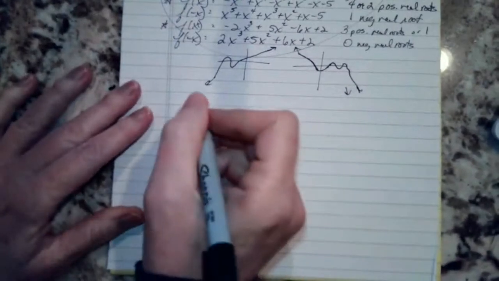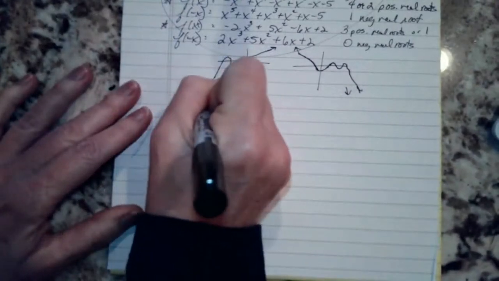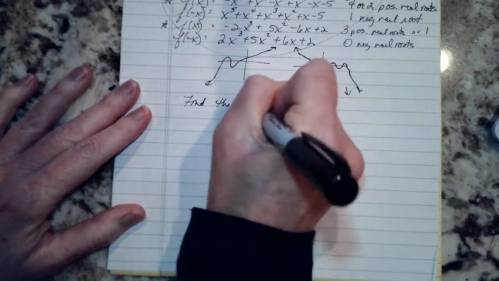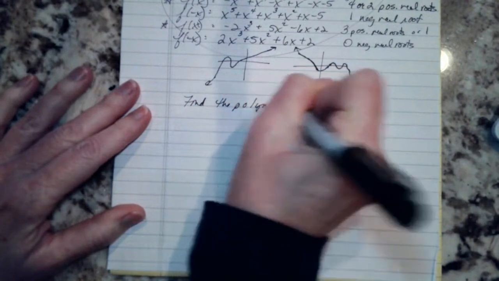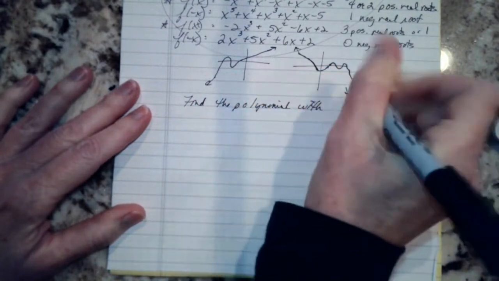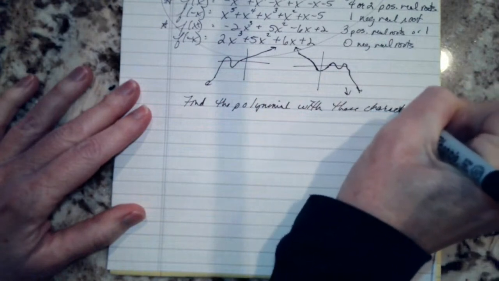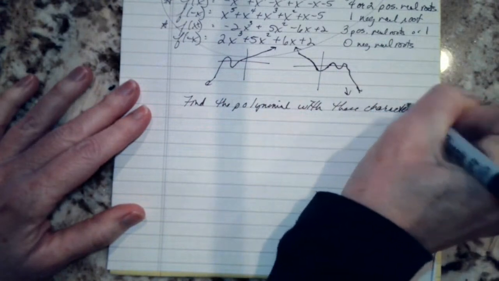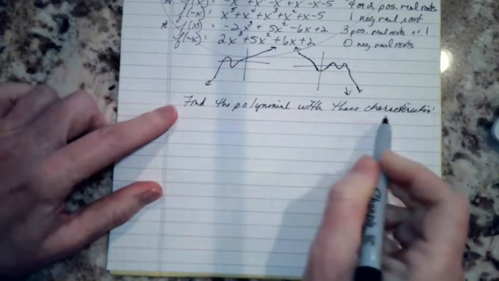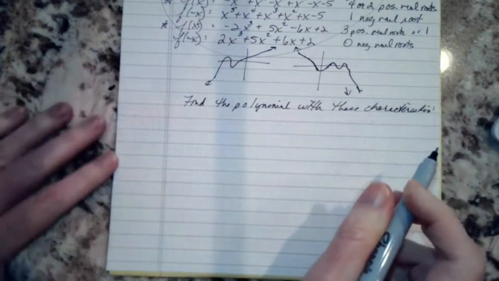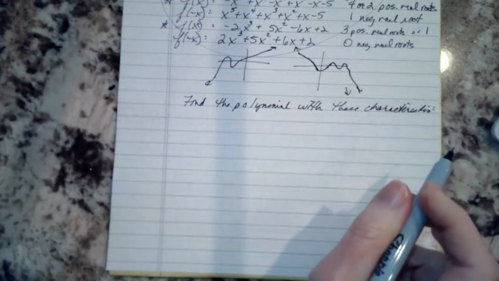Let's look at find the polynomial with these characteristics. This will be on the test. This will be on the final. Okay, find the polynomial with these characteristics. We're going to do 2 of these, and then we're done.